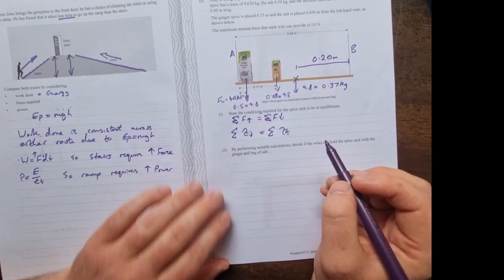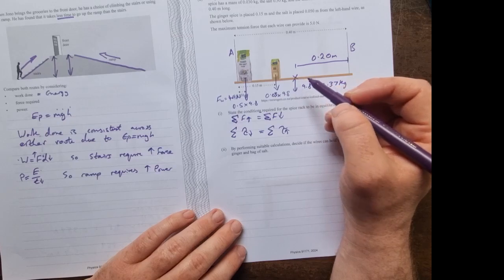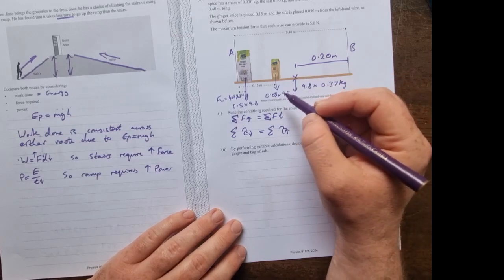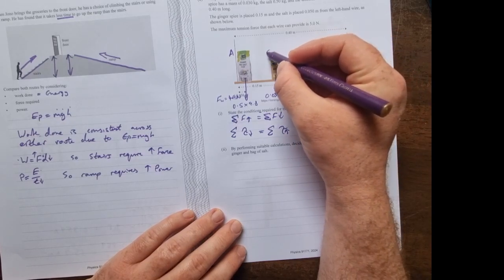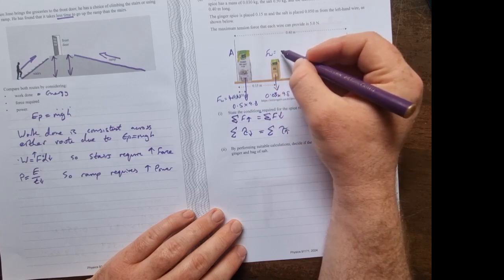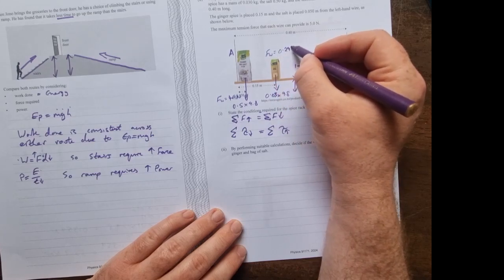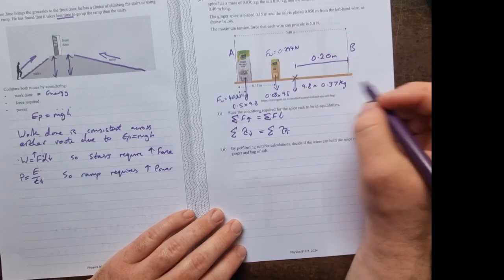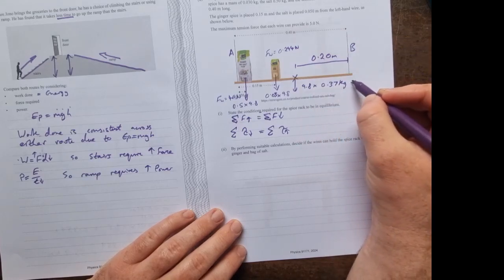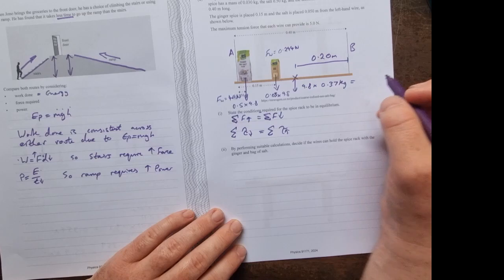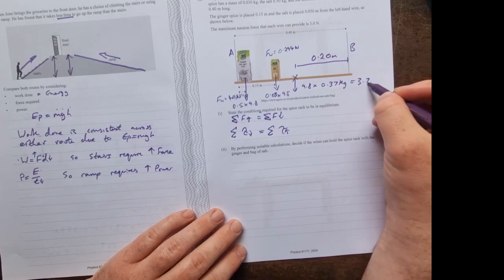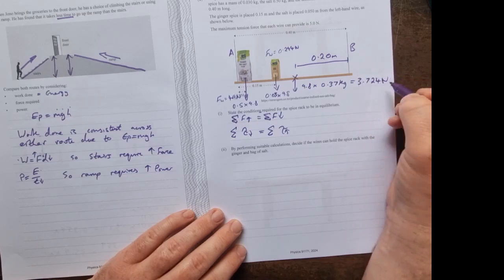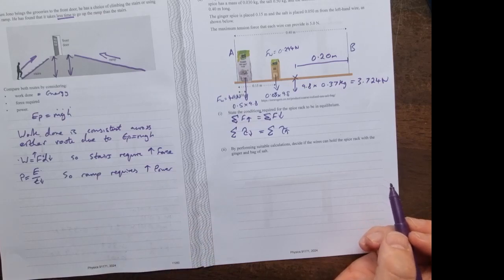There's a decimal point there. The ginger spice is going to have a weight force of 0.294 newtons. And the weight of the shelf is going to be 3.724 newtons. I could have rounded these values, but I'm just going to work with those values as they are for the moment.